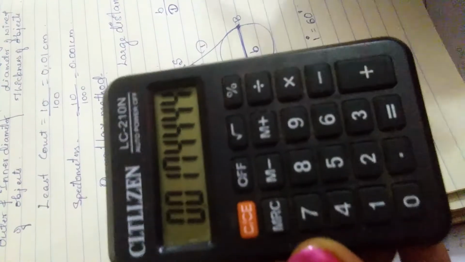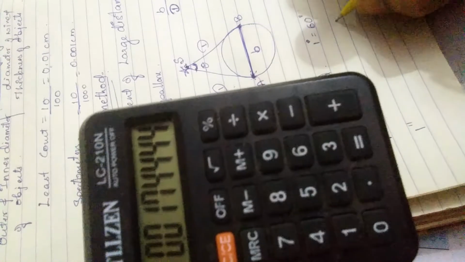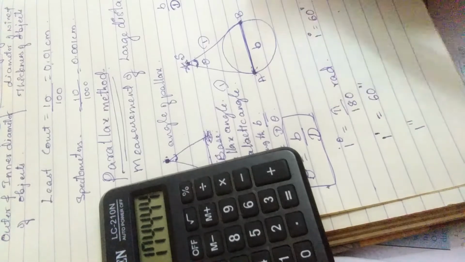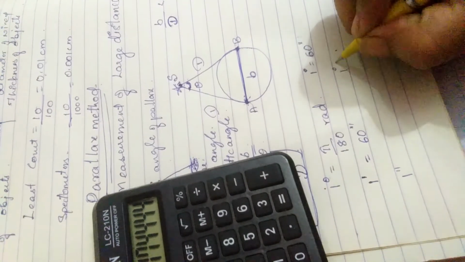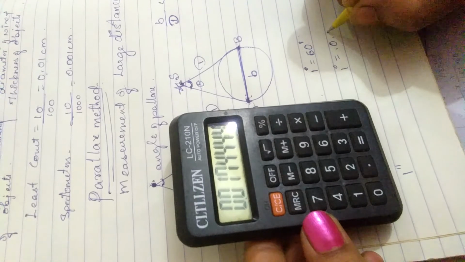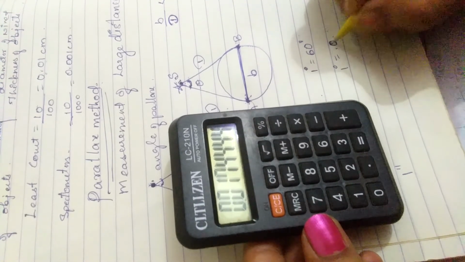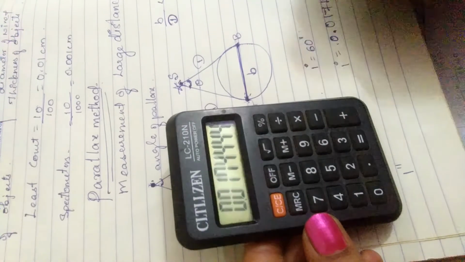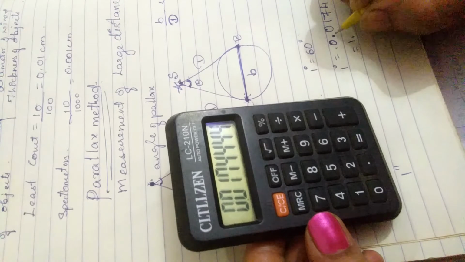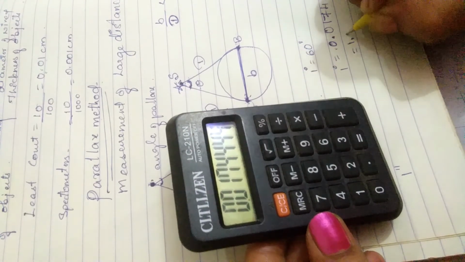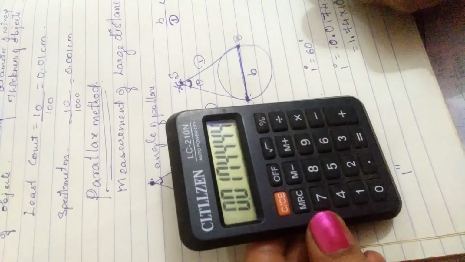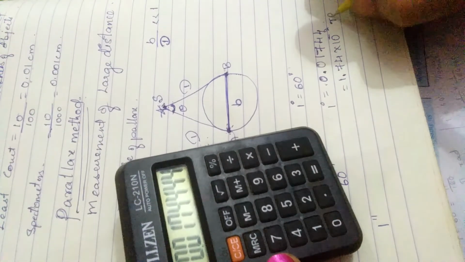So 1 degree is converted into 0.01744. So this can be written as 1.74 into 10 raised to minus 2 radian.